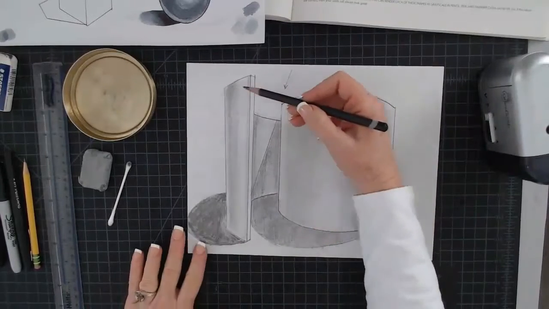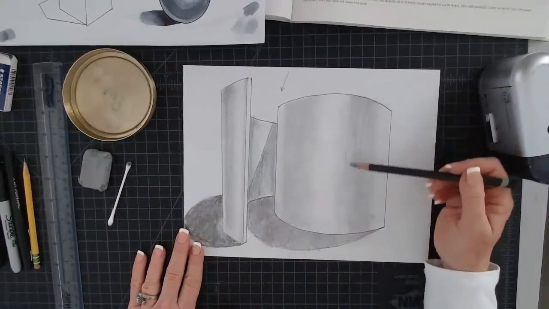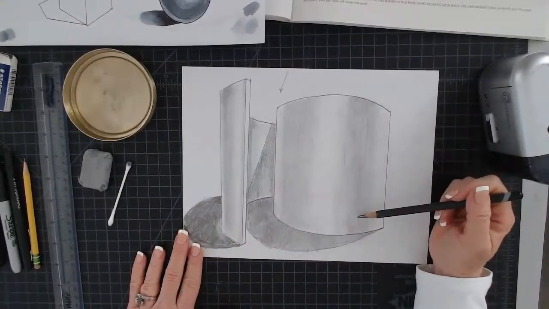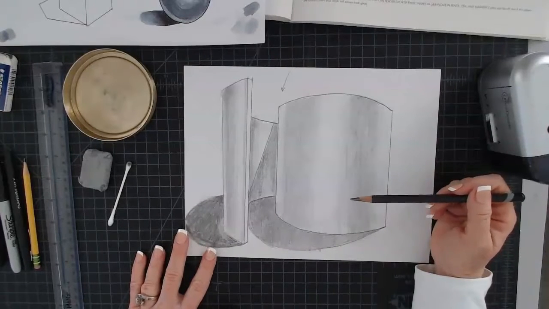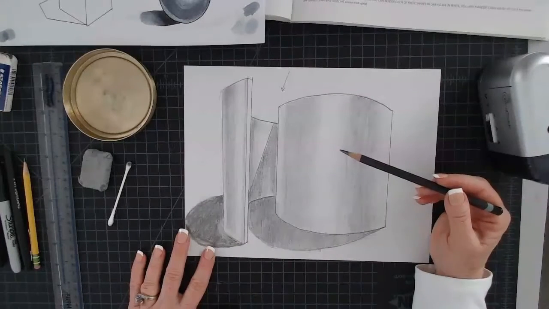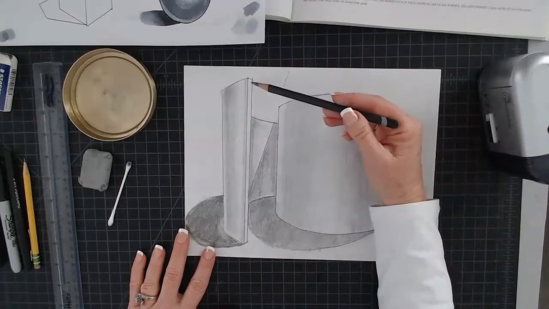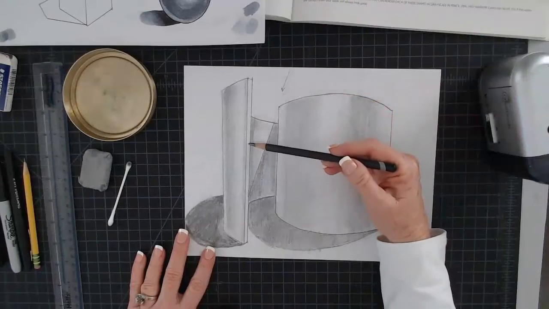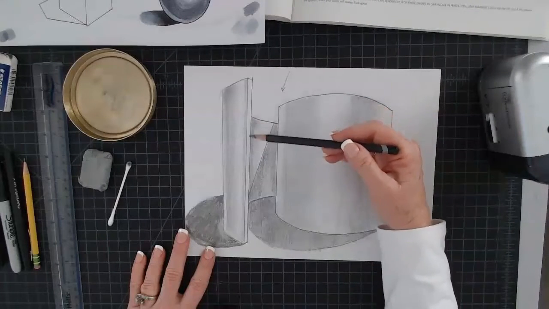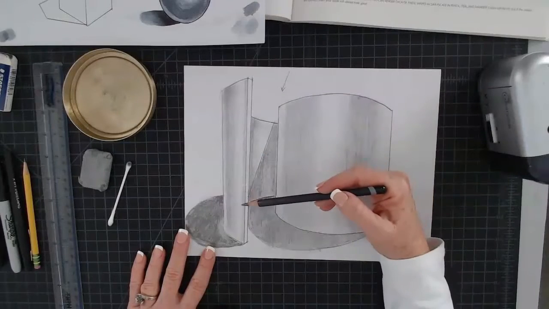And then you want it to look like a cylinder, so you're going to do the same kind of shading that you did for the cylinder practice, the little shapes. The other thing that you'll notice is that if the light is actually coming from this direction, this part of the wall will probably be in shade or shadow for most of it. So I'm going to go ahead and shade that in and show you what that would look like.